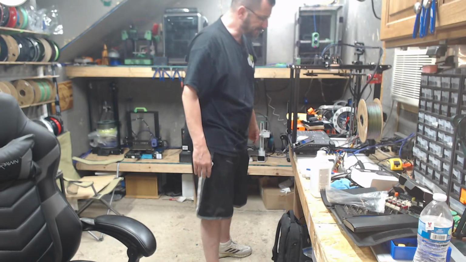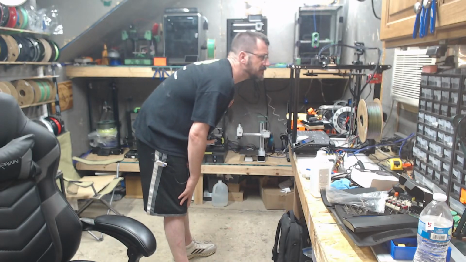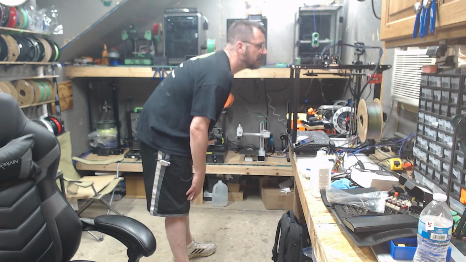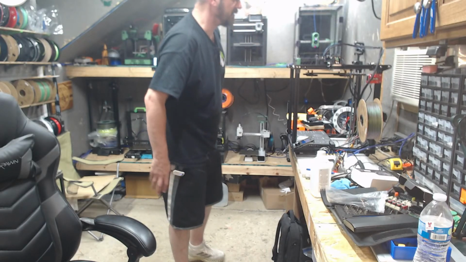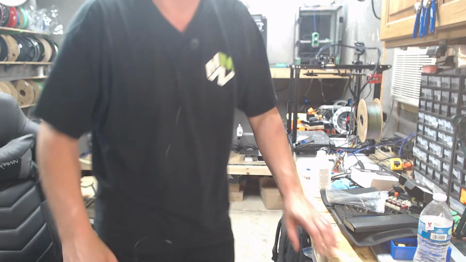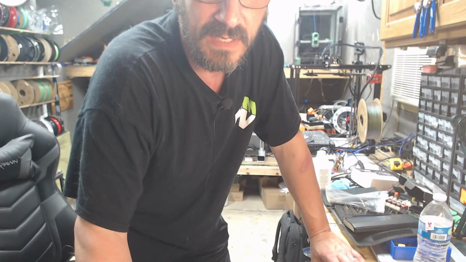Let's see. I've seen better first layers, but from an Ender product, what do you expect, right? An OG Ender product at that. Like it's 2019.